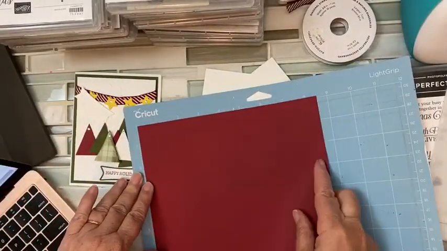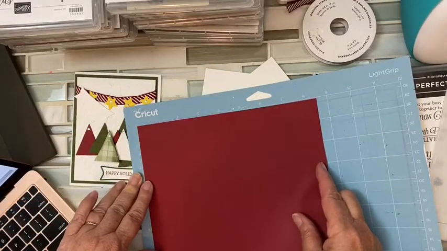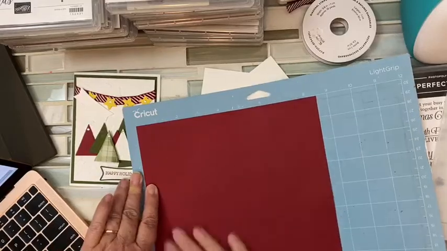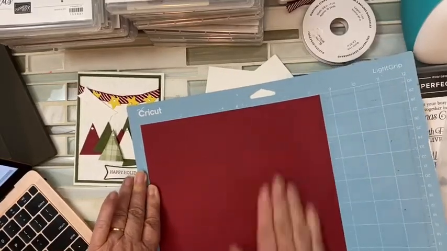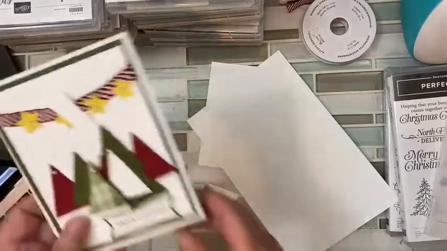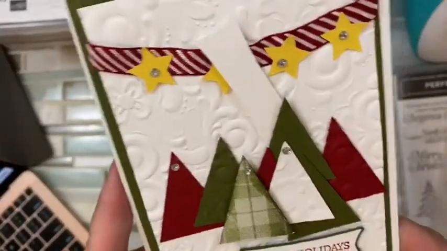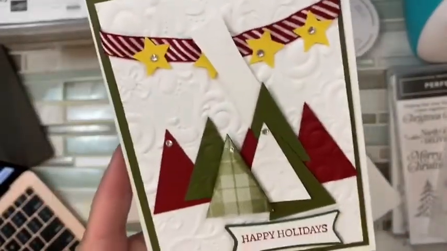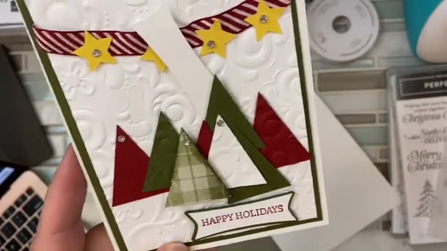I'm using the 8.5 by 11, plenty of room. I'm still going to choose the medium cardstock. This one's just going to cut. So we're just going to load that in. And we're going to let it go. And that's going to give me these trees. Notice on the trees, I put some of them through the embossing folder too, which gave me a little extra texture to them.